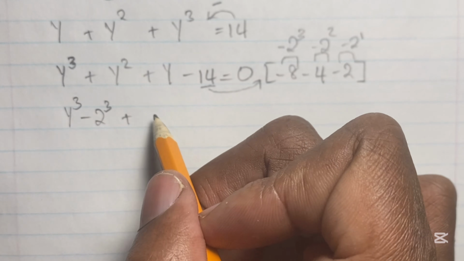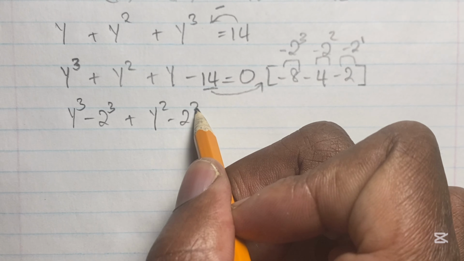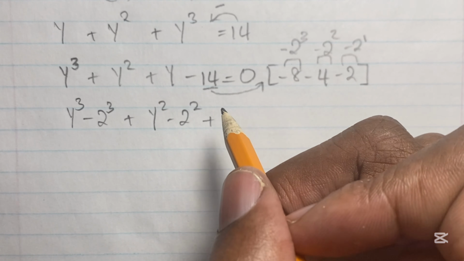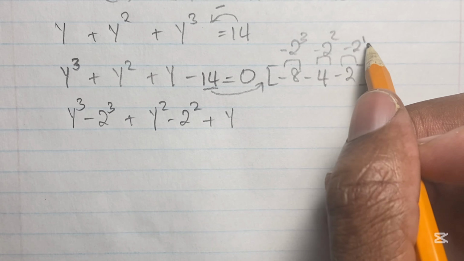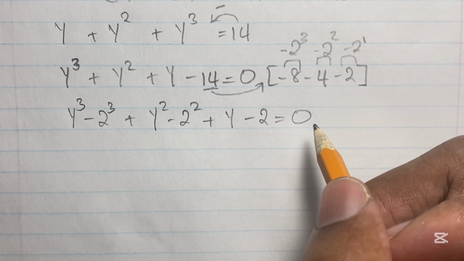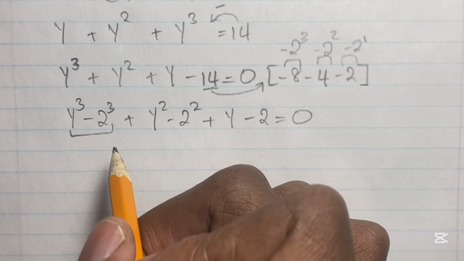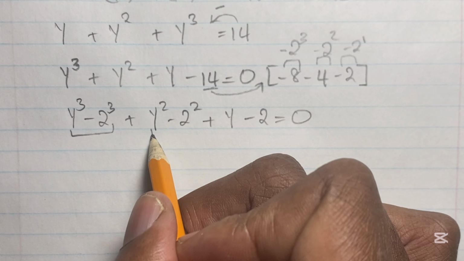So from here we'll take y cubed and pair that with negative 2 to the power of 3. And from here we say plus y squared, and we'll pair y squared with negative 2 squared. So we'll have y squared minus 2 squared. Then we'll have plus y, and we'll pair that with 2 to the power of 1. So we'll have y minus 2. And all of this is equal to 0.